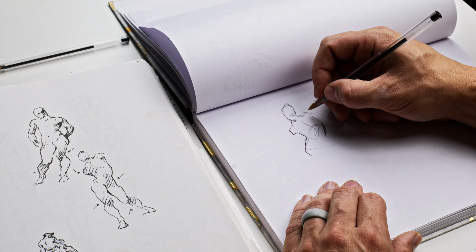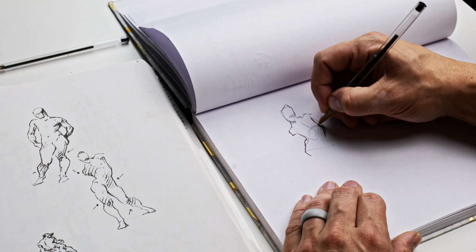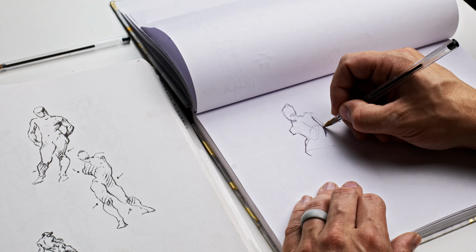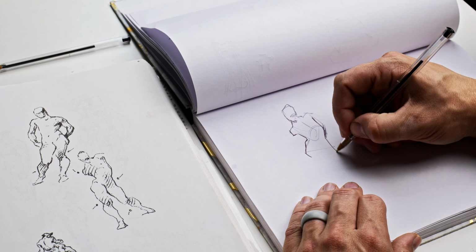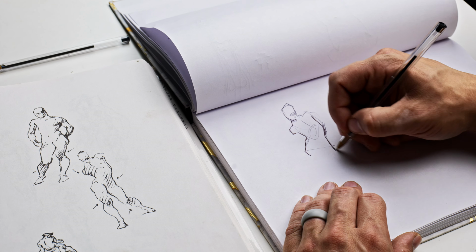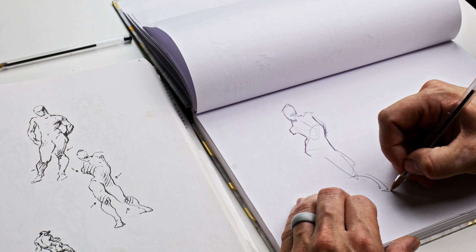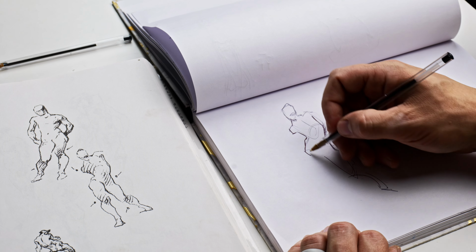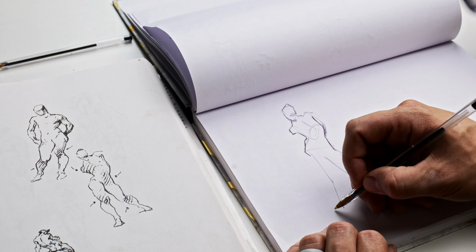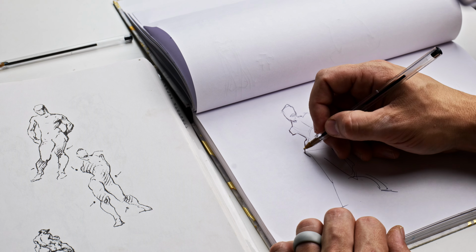Let's see, I'm making this too thick, so let's thin this out on this side. And then this leg is coming down, bending down. Back here, this leg is coming, something like that.